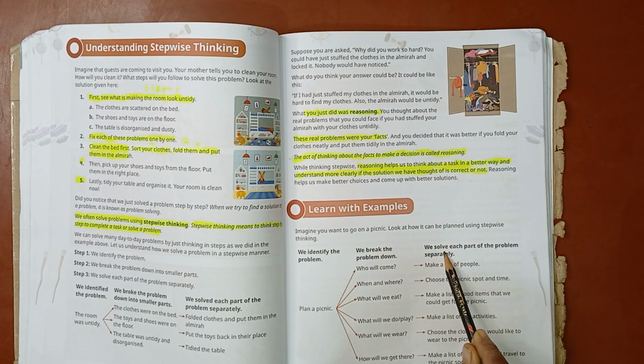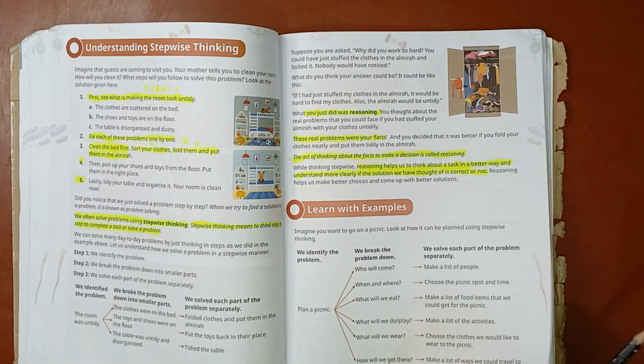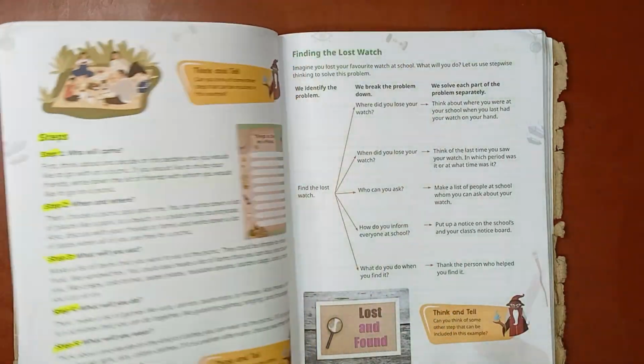So to solve the problem, we solve each part of the problem separately. Make a list first of all of the people who are going with us. Choose the picnic spot and time. Make a list of food items that we could get for the picnic. Make a list of the activities. Then choose the clothes we would like to wear to the picnic. Make a list of ways we could travel to the picnic spot. Is it clear? Now, after making the parts of the problem, it is quite easy to solve it.